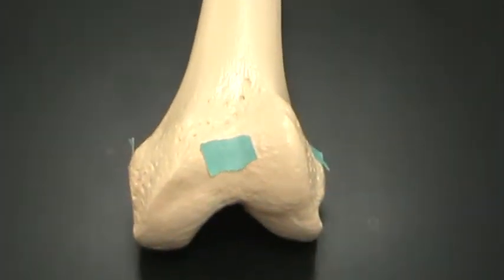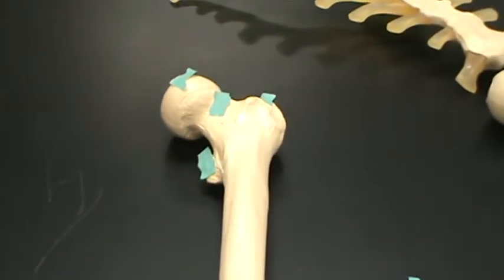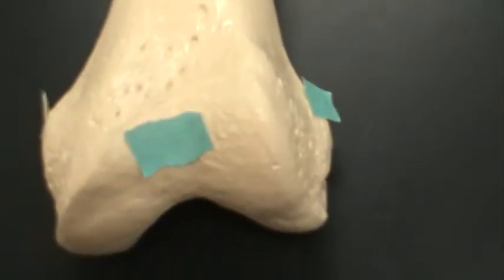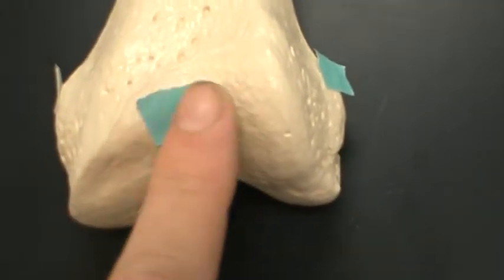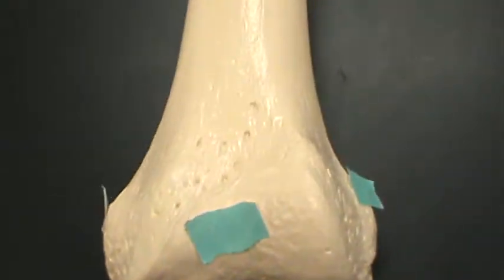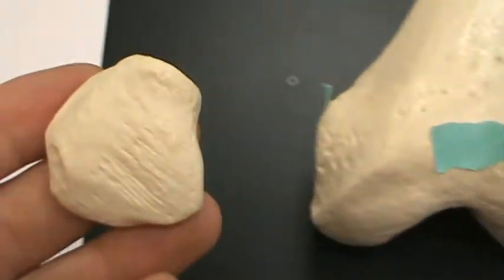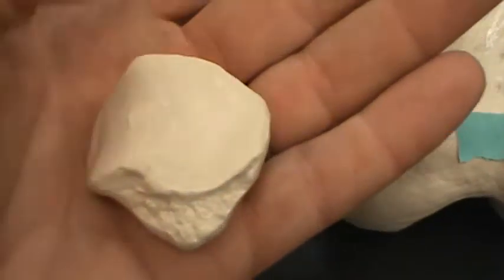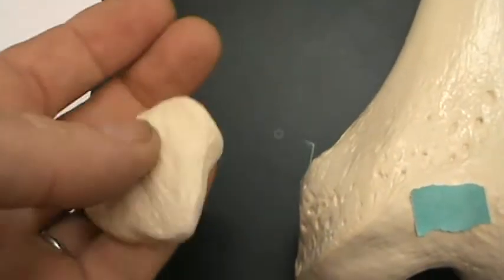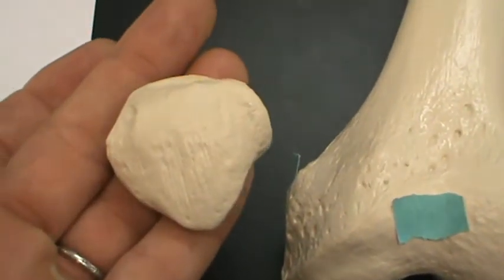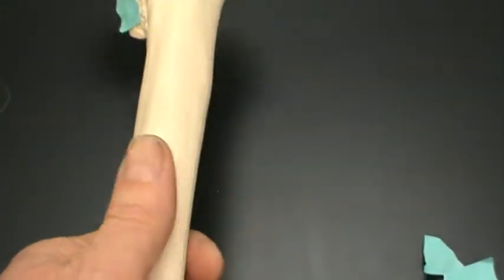Okay, now, this is the anterior surface. And one thing that's obvious about the anterior surface when you look at this, going along here, is you can always see the patellar surface, which is located right here. And the patella looks like this. Okay? You can see where it has a groove where it attaches. And that's the patella.